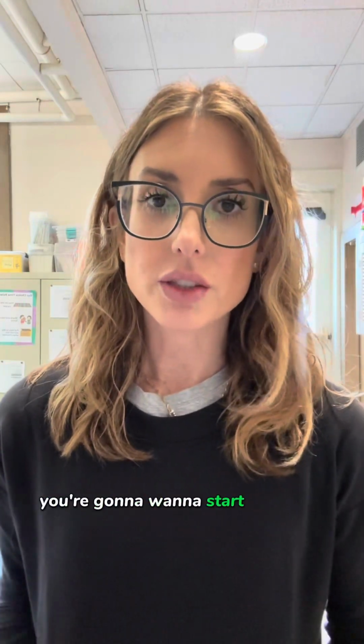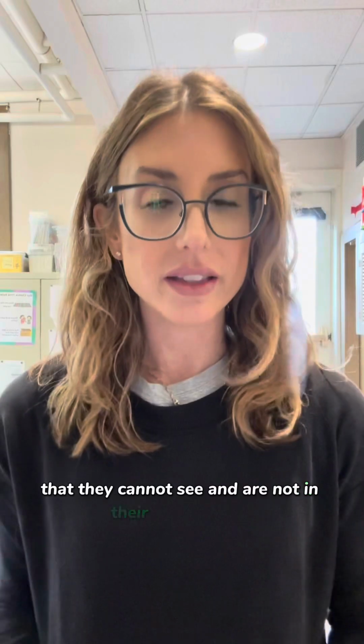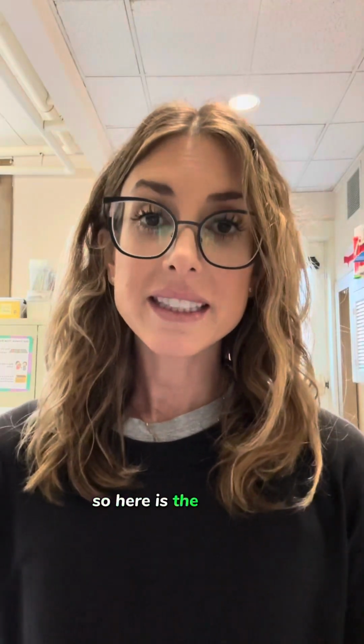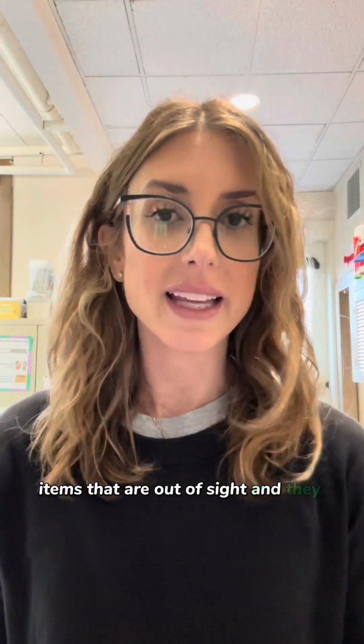So once your learner is reliably asking you for lots of different items and activities with no vocal prompts, you're going to want to start to look at explicitly teaching how to ask your learner for items and activities that they cannot see and are not in their environment. So here is the teaching procedure for how you can teach your learner to ask for items that are out of sight and they can't see.